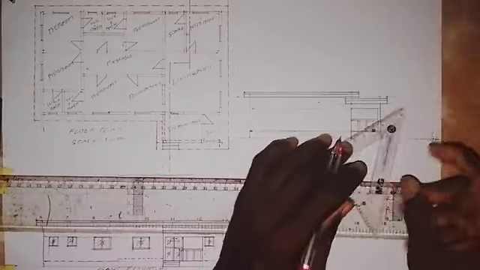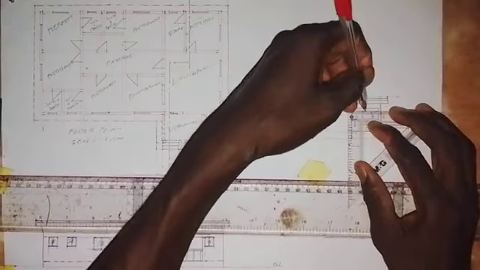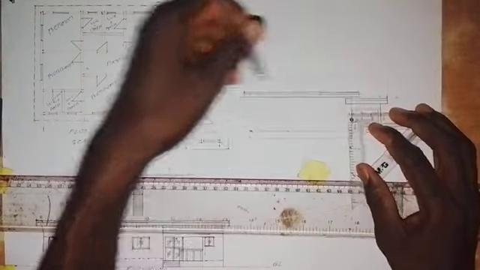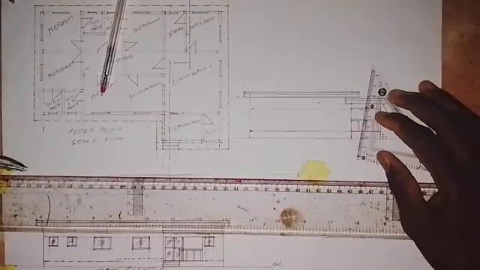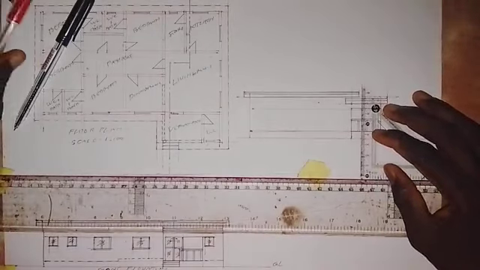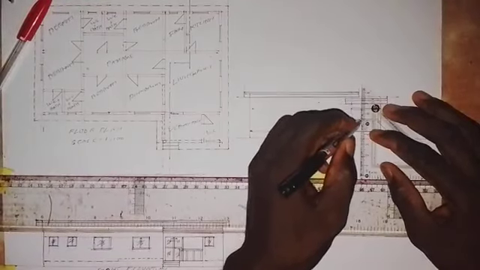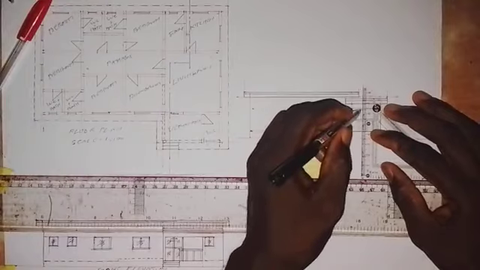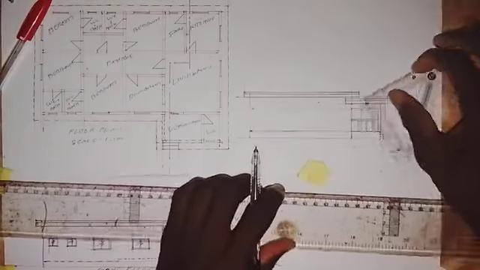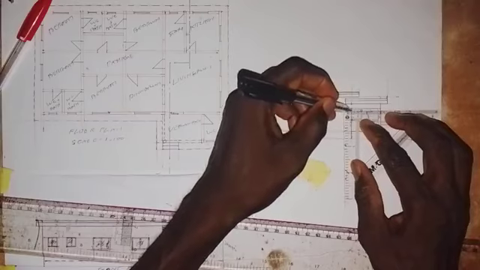Then I will take a measurement of 9 millimeters from here. So this is 9 millimeters here. Then the frame of the door, 1 millimeter. So I'm going to draw this line from here down here, and then the frame from here down here like this. Here also I need to draw this line and come down by 1 millimeter.